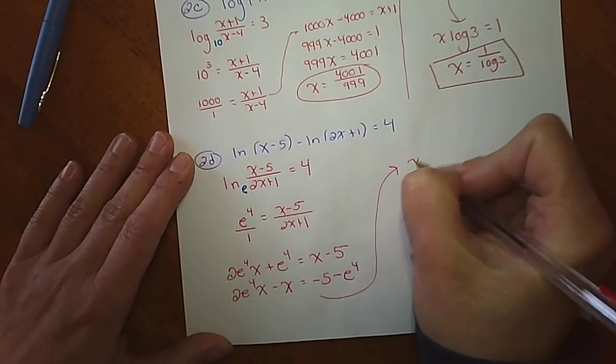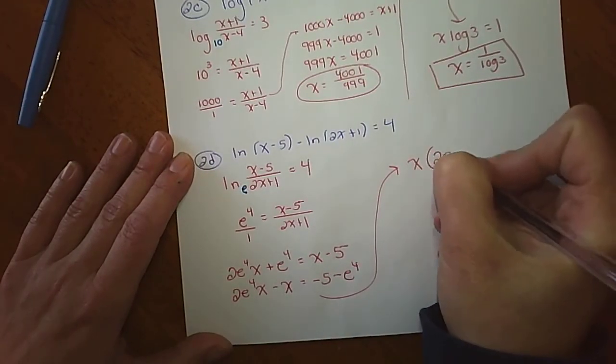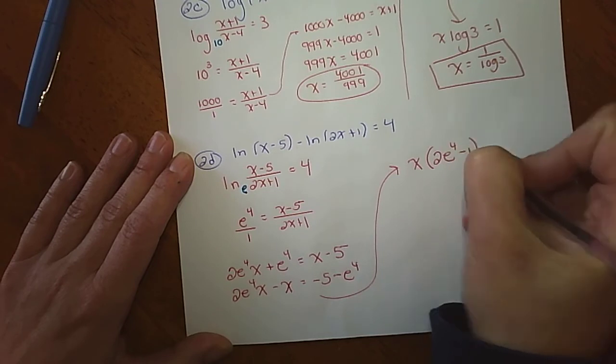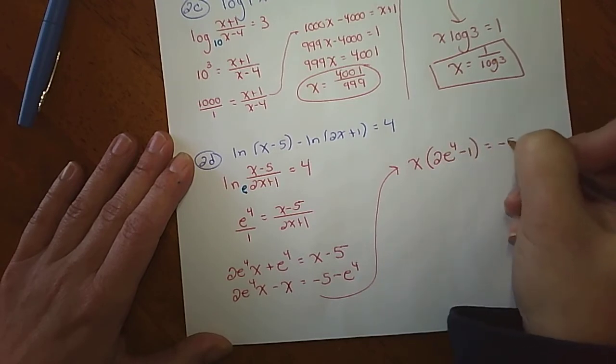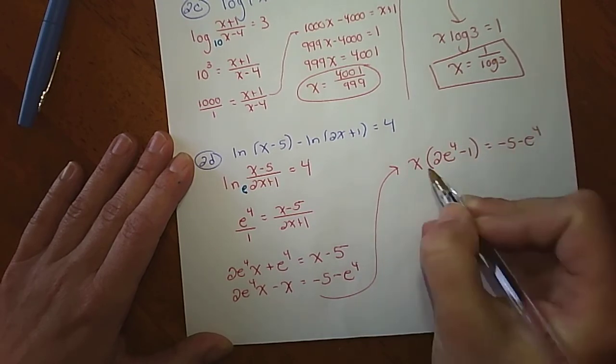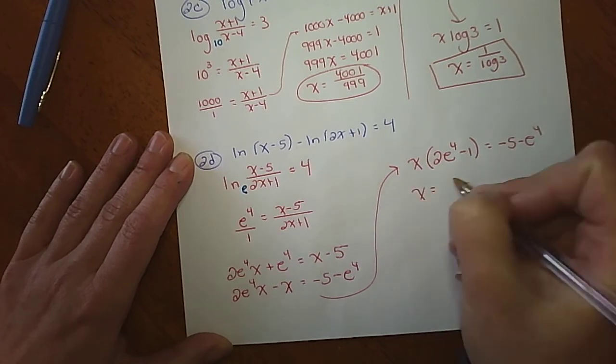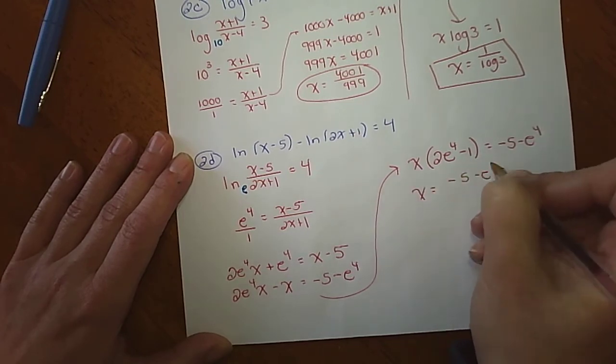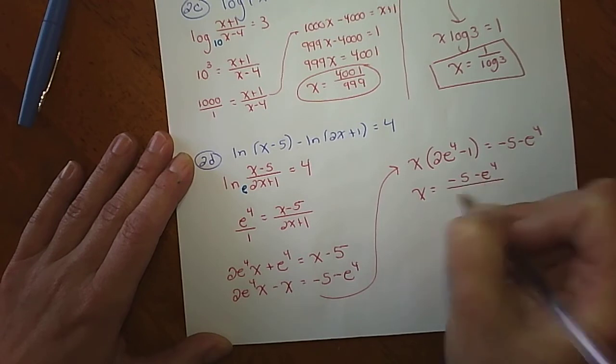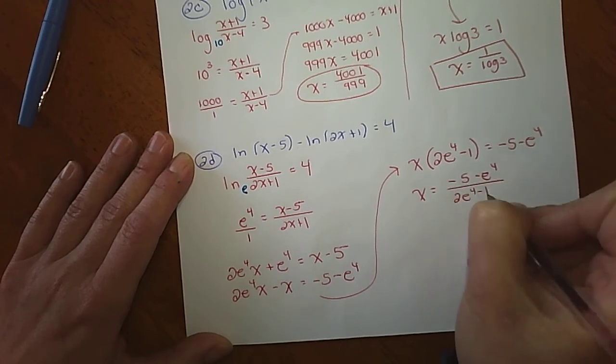Factor out x. I factor out x, I get 2e to the 4th minus 1 equals negative 5 minus e to the 4th, and then divide by that guy, all over 2e to the 4th minus 1.